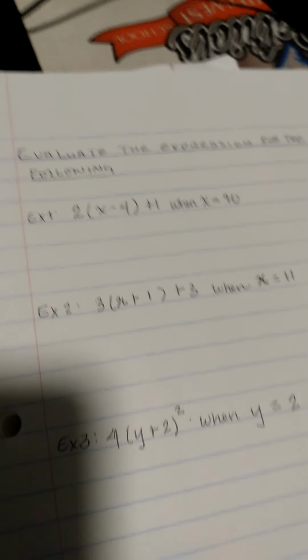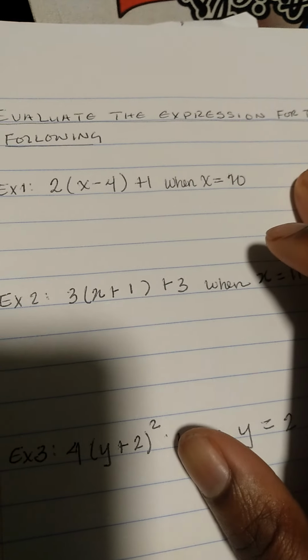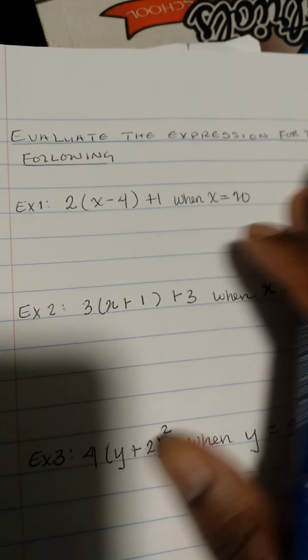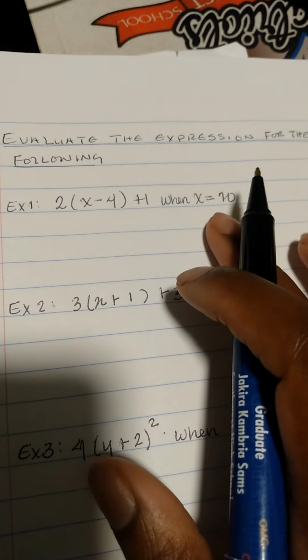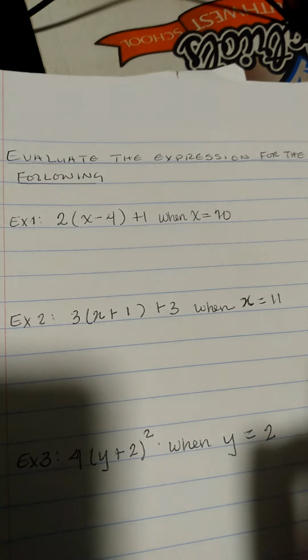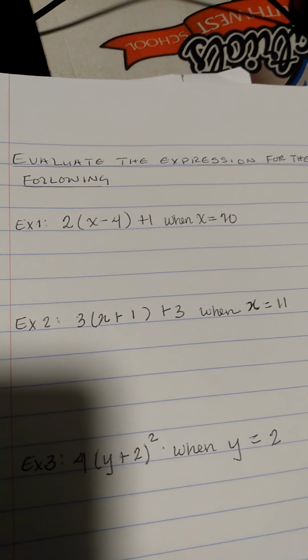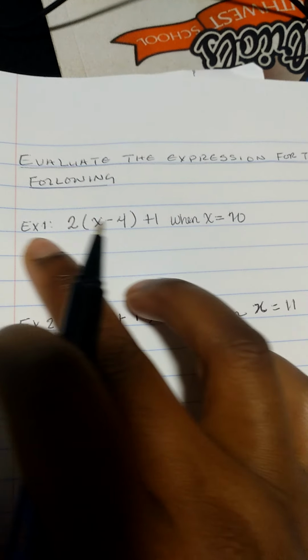Okay, so today we're doing, here we have three examples on evaluating expressions. When we evaluate expressions, you just plug in where you see that variable and then apply the rule of PEMDAS: Please Excuse My Dear Aunt Sally. So we have example 1.